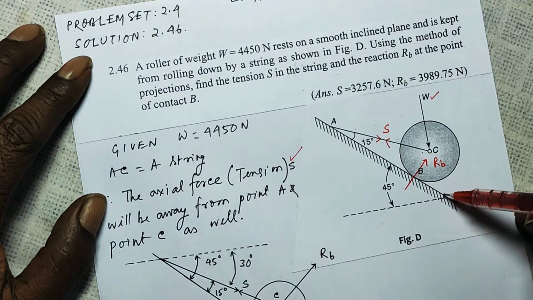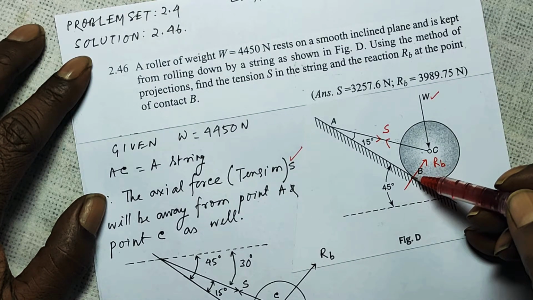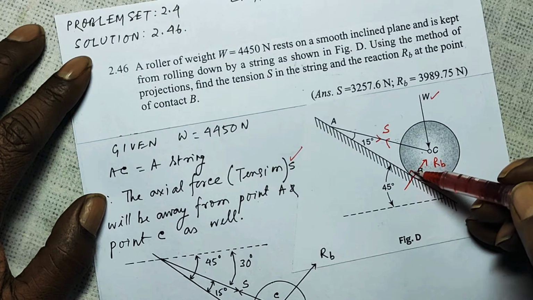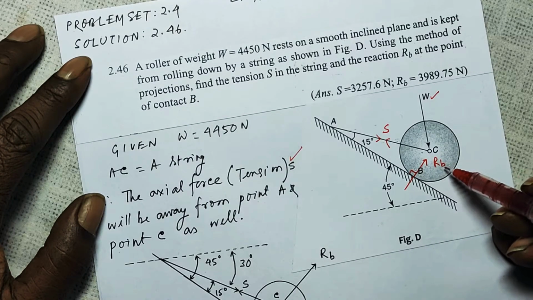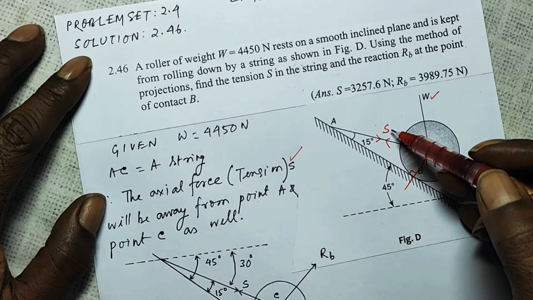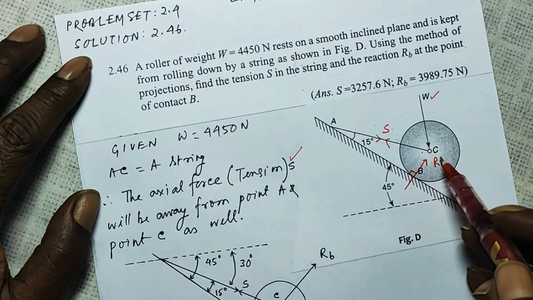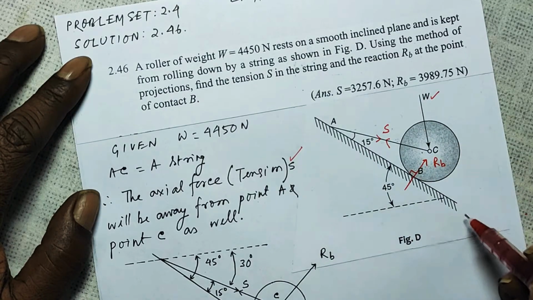This is the surface, and this reaction force RB at the point of contact B is normal to the surface, right? Means making this angle as 90 degree. So we have to find this reaction force RB and the axial force, the tension S, developed in the string AC, which holds back the roller from rolling down.